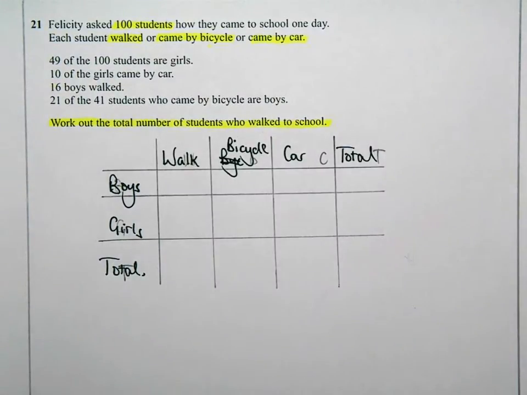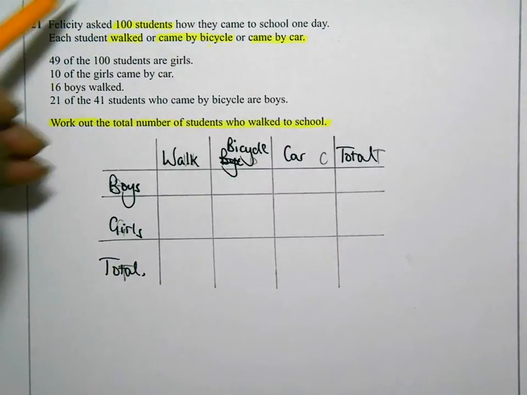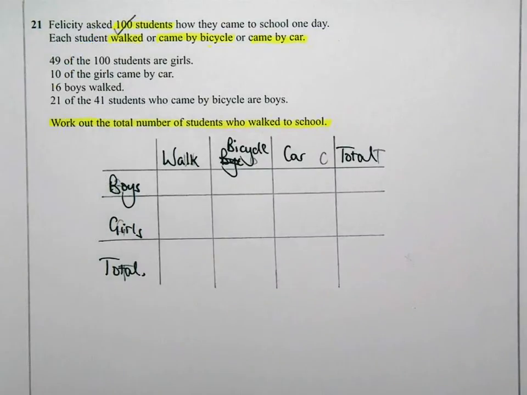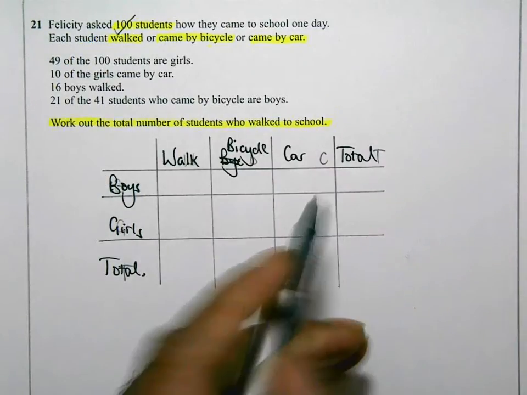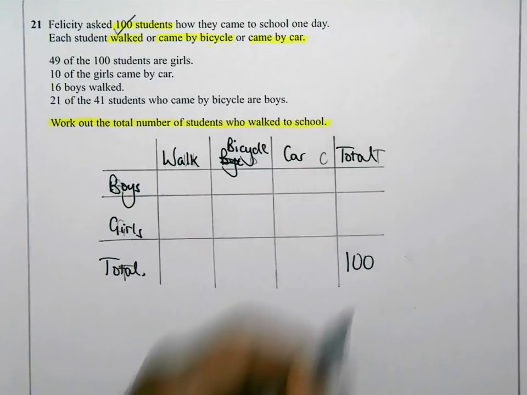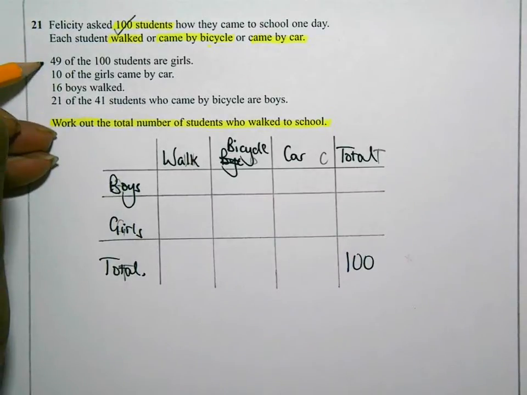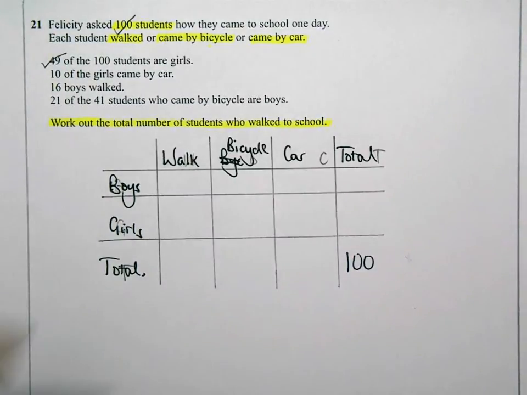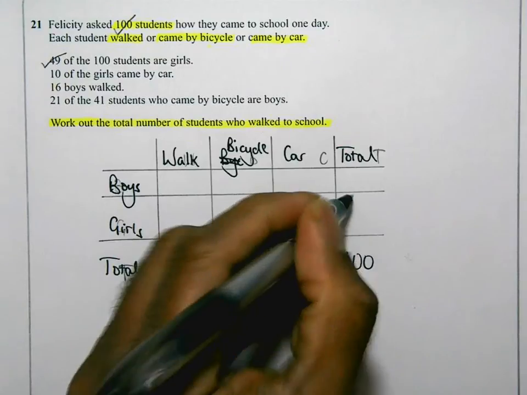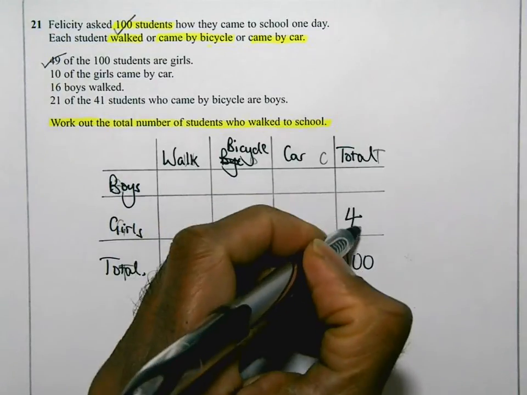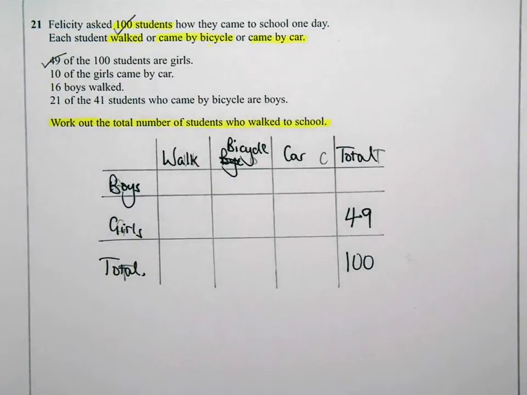Now I'm going to go through all the bits of information, making sure I put every single number in there. So there were 100 students all together. I'm going to put 100 over here. So the total all together is 100. 49 of the 100 students are girls. So 49 of all of them are girls. So this total here is going to be 49. I'm not going to work anything out yet. I'm just going to put all the numbers in.